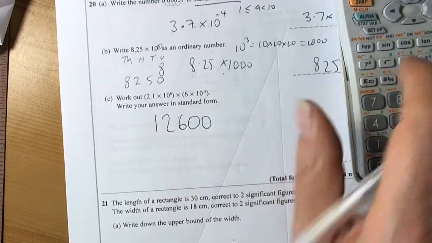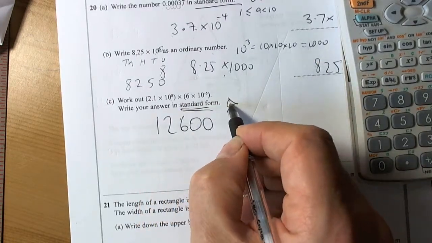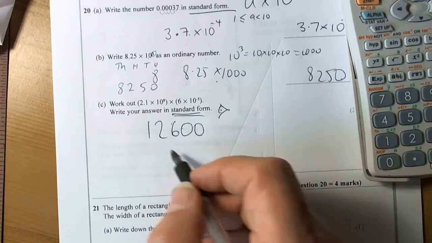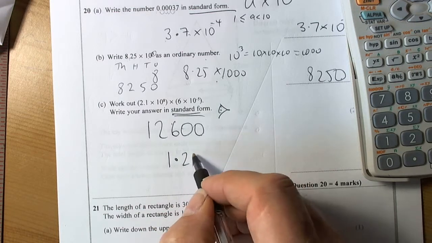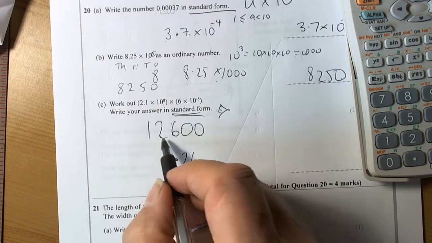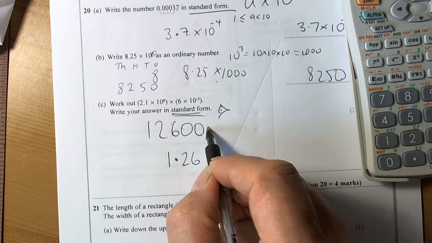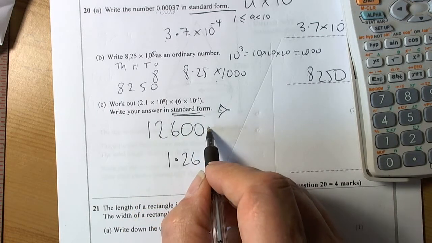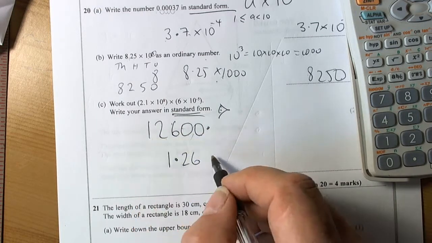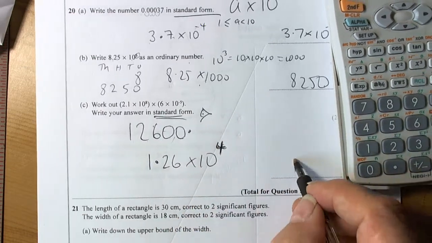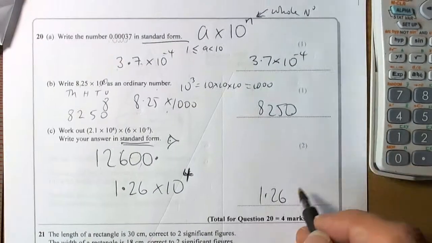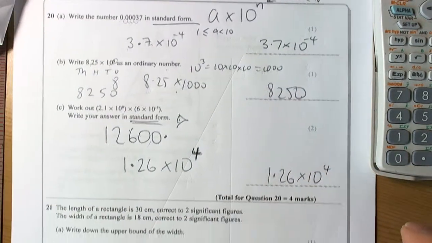12,600. But then we realise and we check that the question wants the answer in standard form. So again, the standard form answer must start with a number between 1 and 10, less than 10 of course, so that's going to be 1.26. Now to make that happen, the decimal point started there, so to move this it had to go 1, 2, 3, 4 times. So the answer will be times 10 to the power of 4. So 1.26 times 10 to the power of 4.